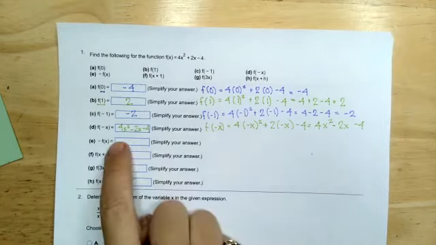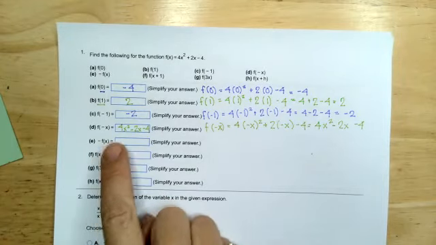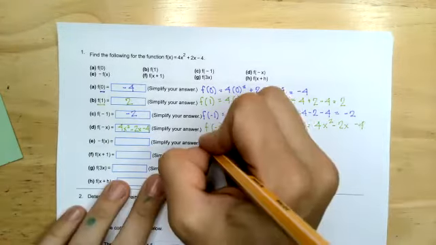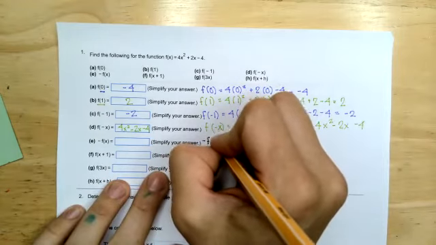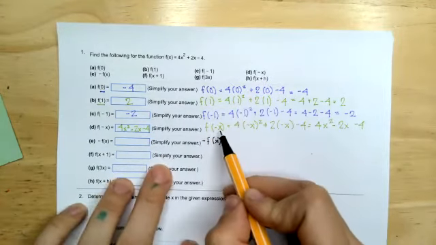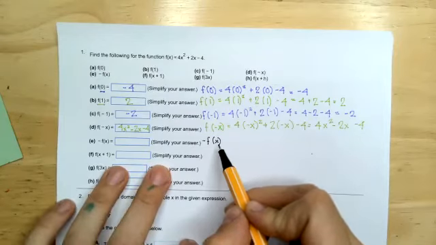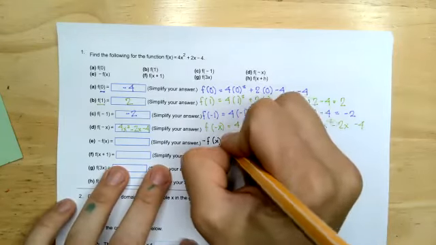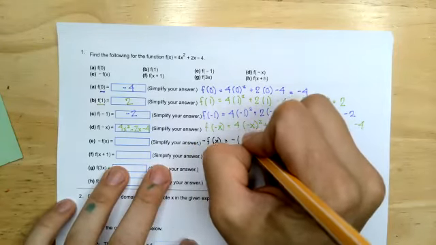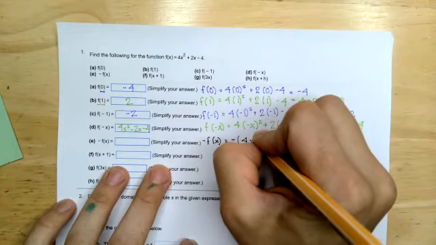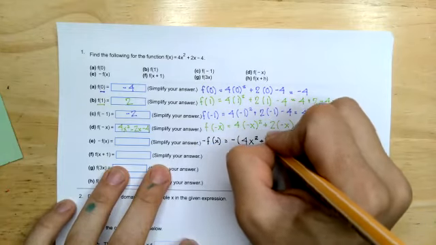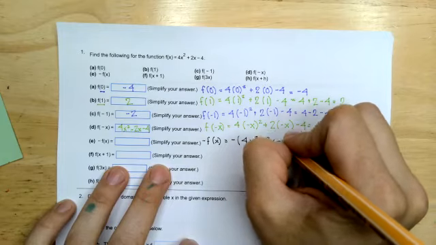The difference here is you're taking the entire expression and making it negative. So negative f of x. This one's, you're making the x negative. Here you're making the y negative. Good? So that means you're taking a negative and putting it in front of the whole thing. Negative 4x squared plus 2x minus 4.